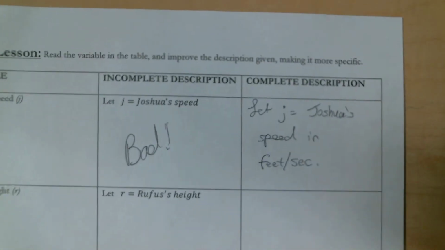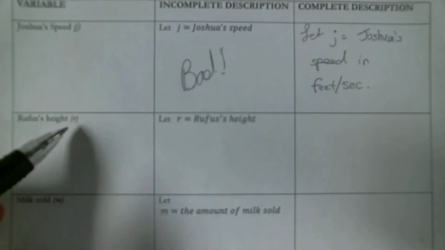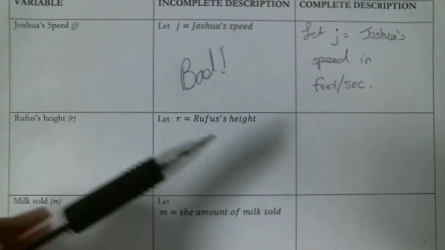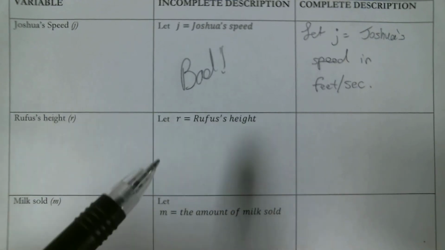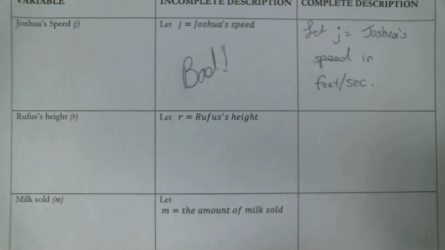So here's what I want you to try. Take a look at this next one. It says Rufus's height r. Let r equal Rufus's height, and then see if you can improve the description here. So Rufus's height in what? So right now, pause, take 30 seconds, try to write your own, and come back and see if you got it or if you had something similar that would work.